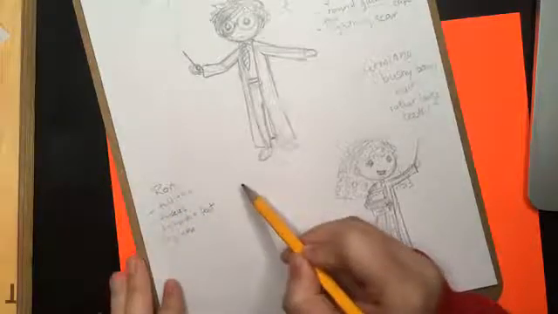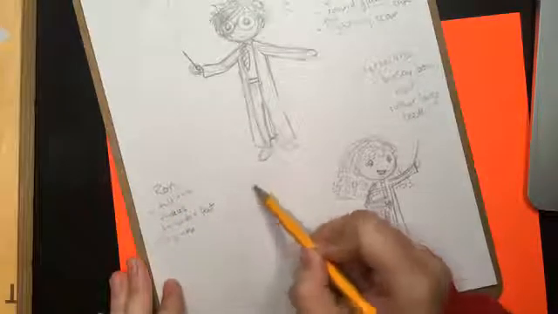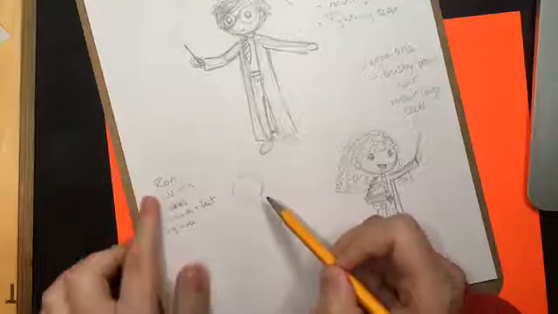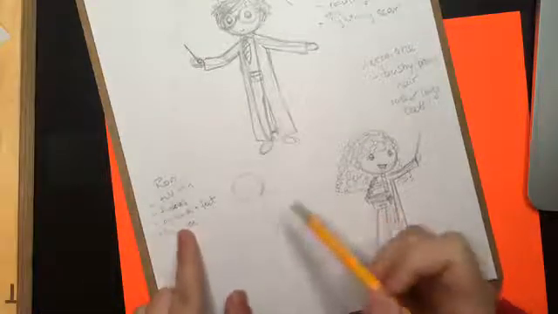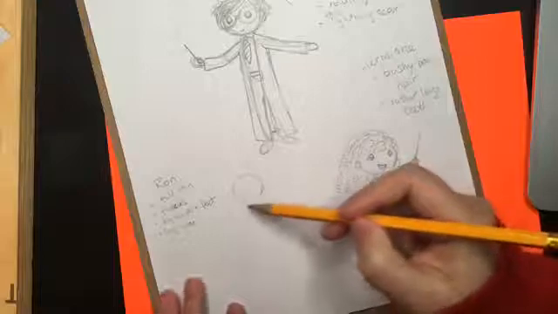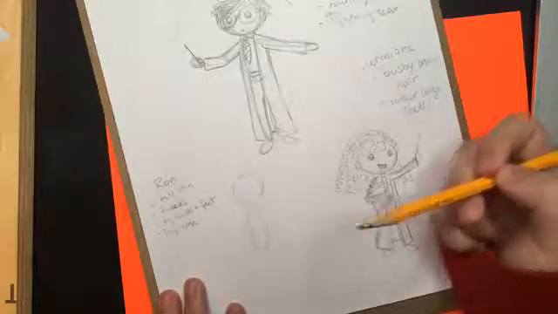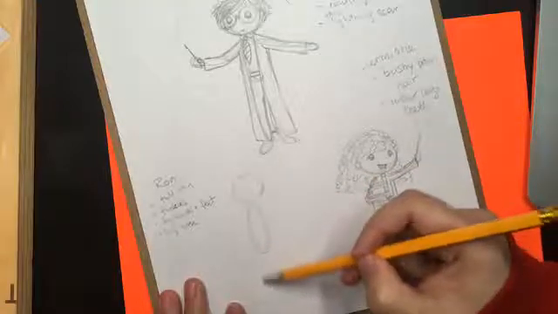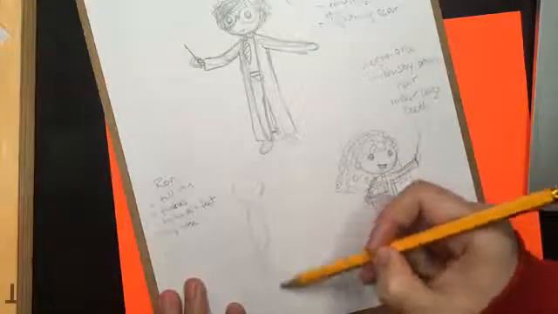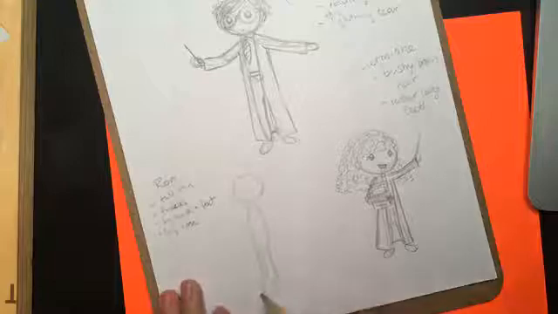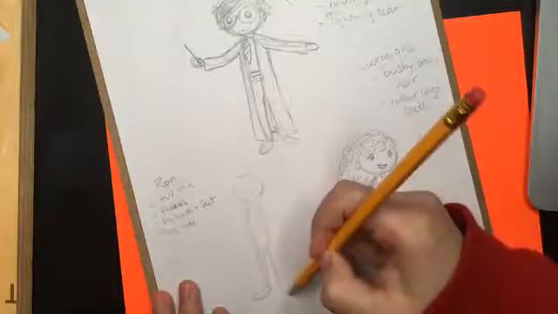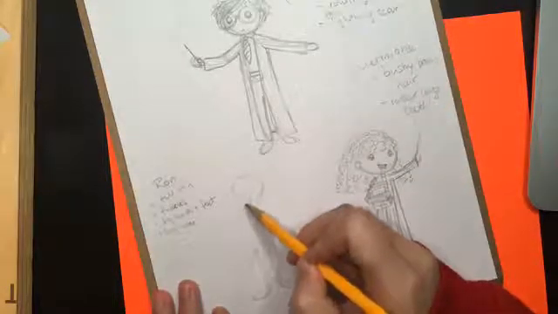So again, start with the head. Basic round shape. I'll make him a bit taller just to contrast with the others. So I'll give him a longer torso. Longer legs, big feet, so bigger feet.